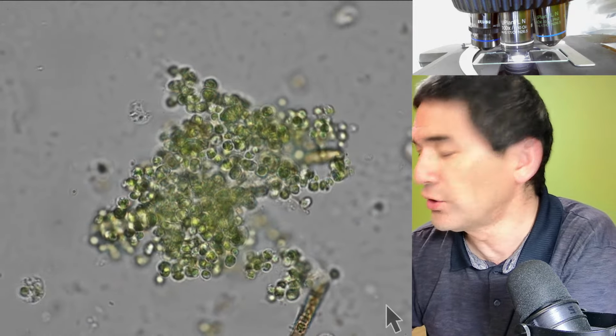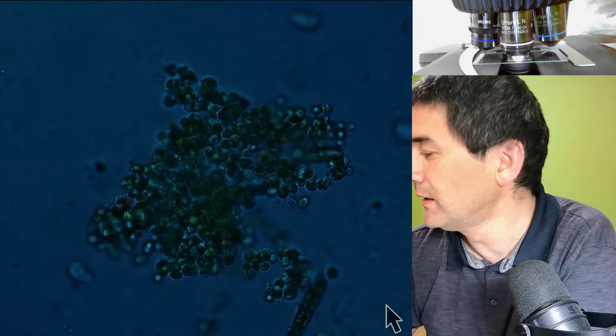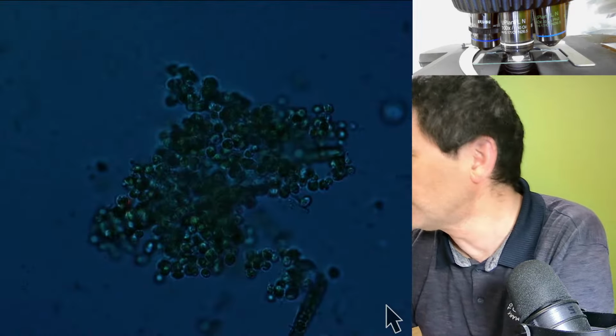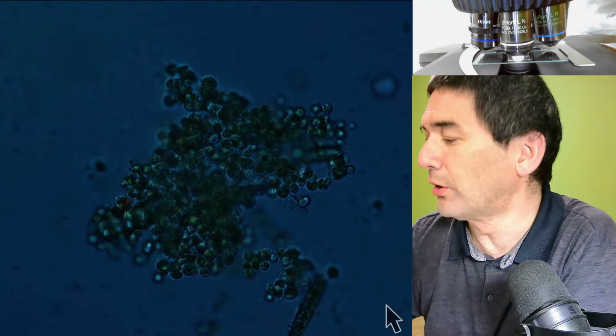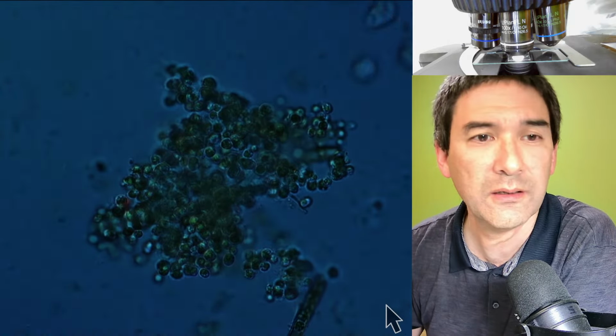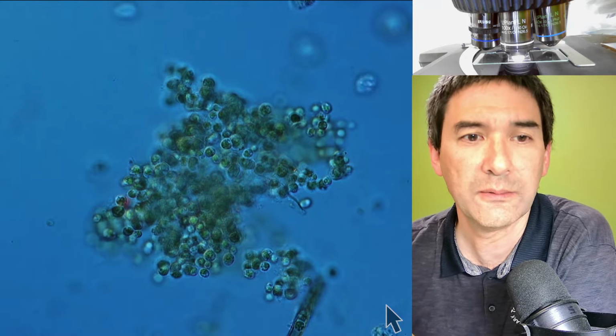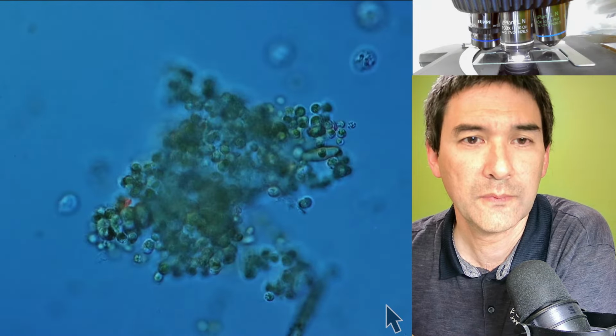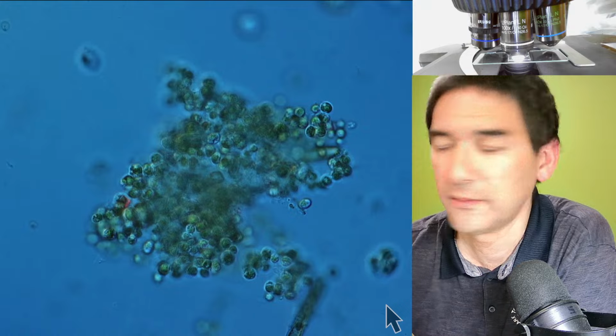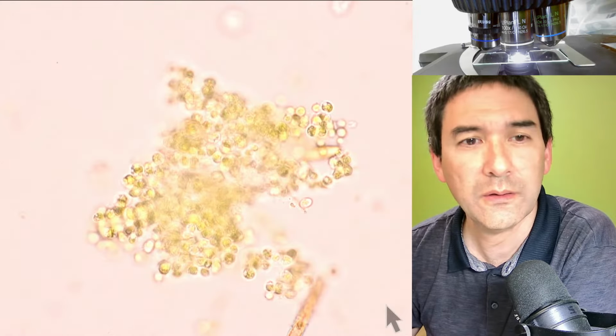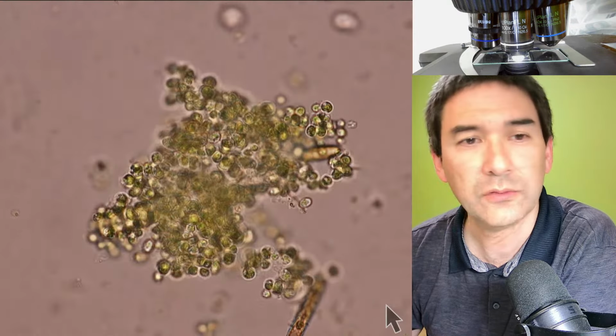Let's now try to look at the whole thing in DIC. I have to change the filter around. It's a little bit dark. And this is how it looks in DIC. And this is again a regular bright field.